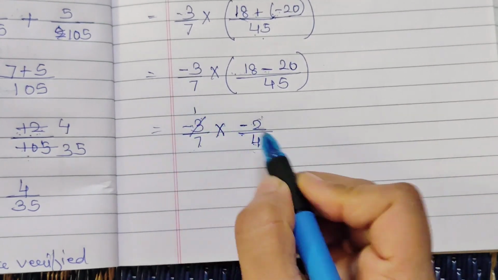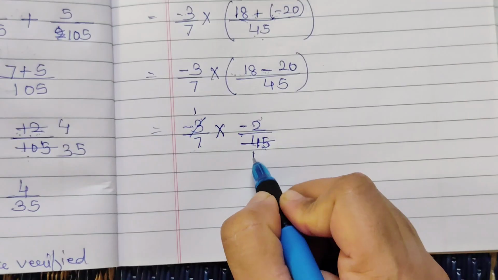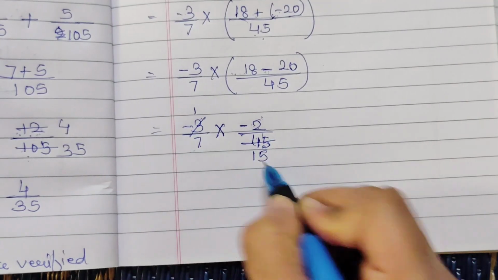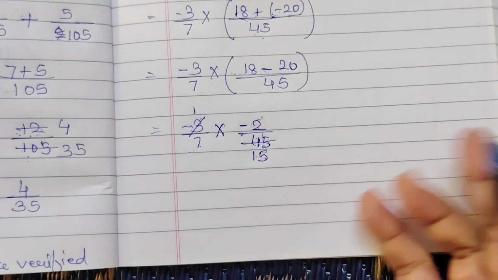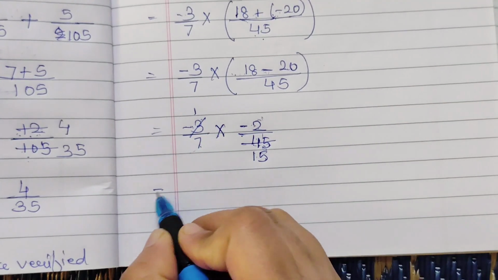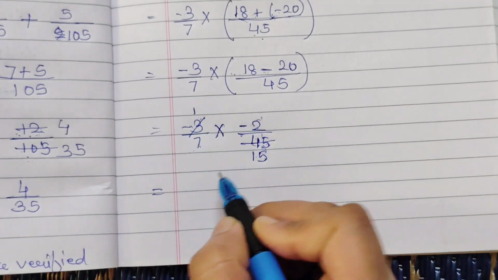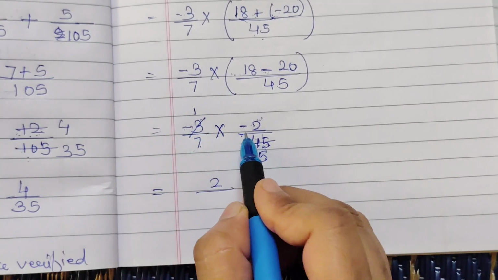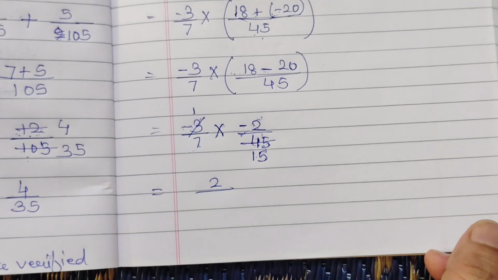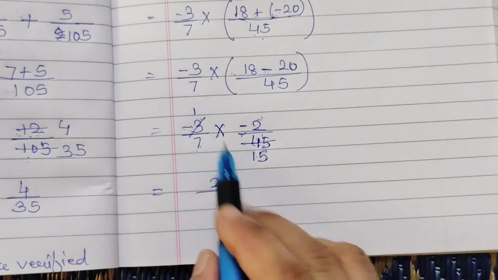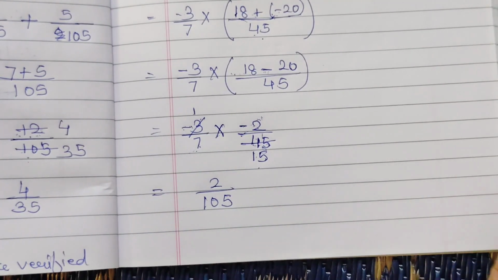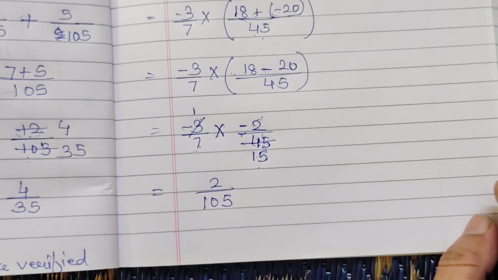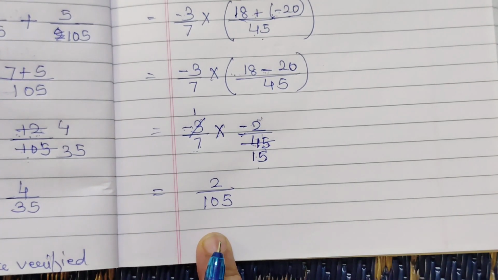So let's see, 3 ones are 3. Okay, here 3 ones are 3. 1 gets carried. 3 fives are 15. 15 I got. Okay. So like this we reduce. Now again 2 and 15 we cannot reduce. So now we will multiply. So what I have here? 1. 1 into 2 is 2. And this is minus and this is minus. So minus minus plus 2. Here is what? 7. 7 into 15. 7 15s is how much? 105. Okay. So in the left hand side I got 2 upon 105.